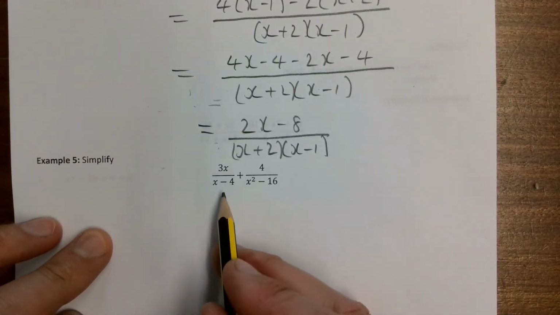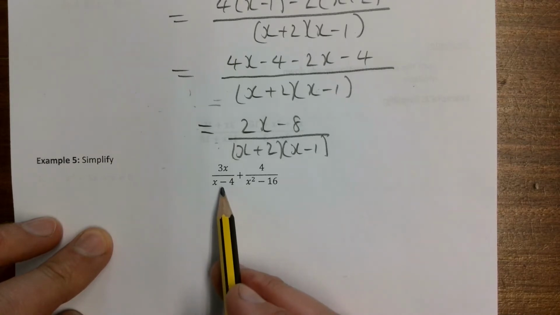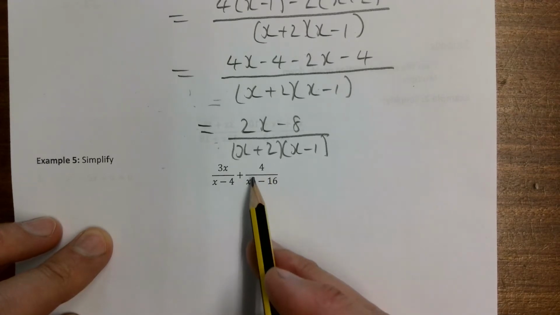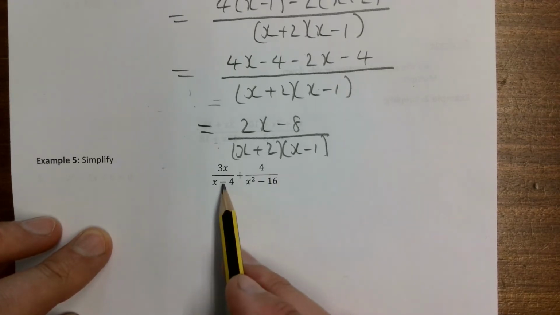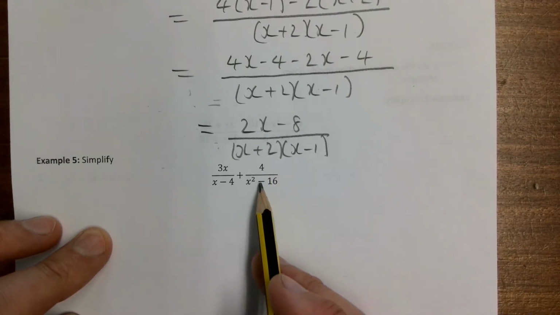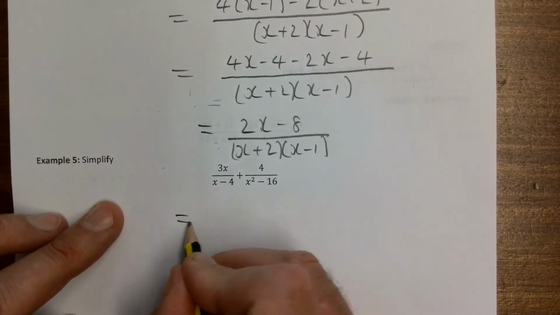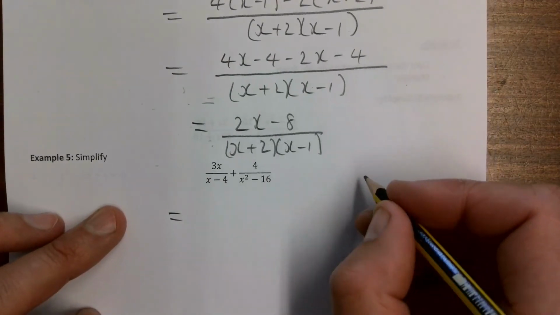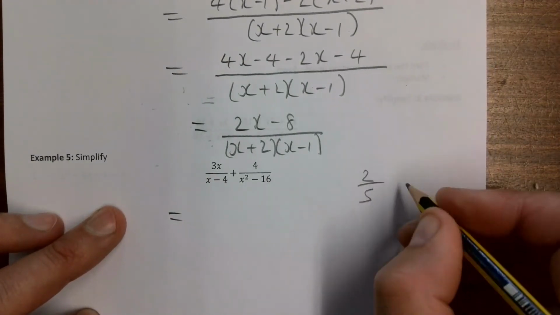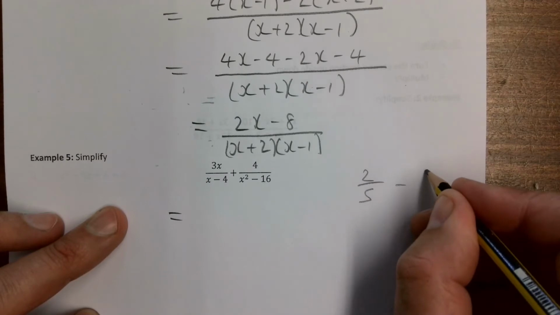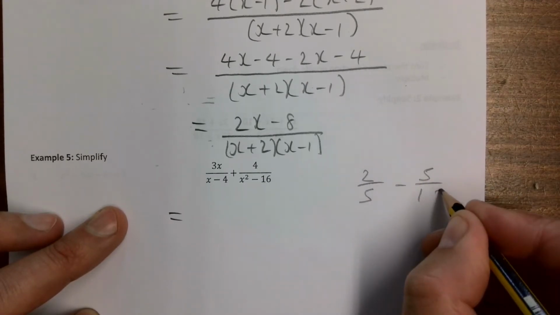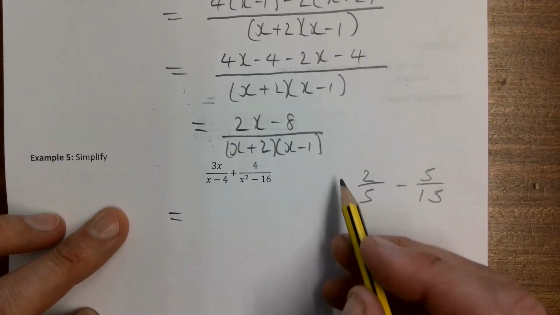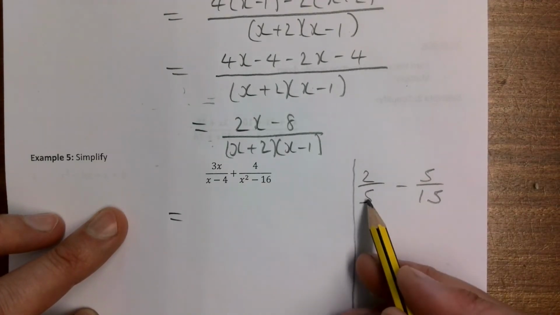This one's a slightly different example. So you would be tempted to times top and bottom of this one by x squared minus 16, this one by x minus 4. But this is a factor of this already, and it's only with practice that I can see the x squared minus 16 is actually a difference of 2 squares. The year 8 equivalent of this would be 2/5 take away 5/15. Here you wouldn't do 5 times 15 to get your common denominator. You would just times this one by 3.